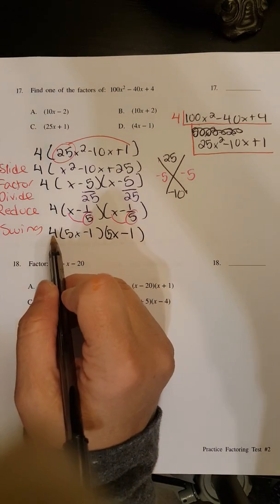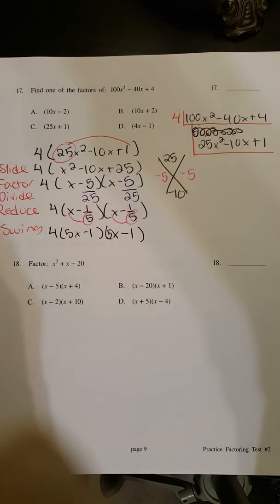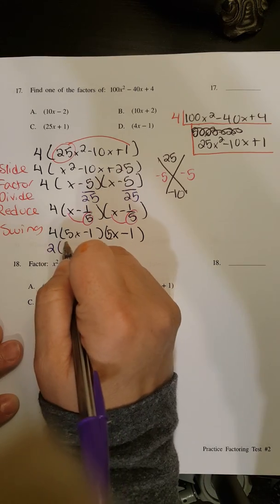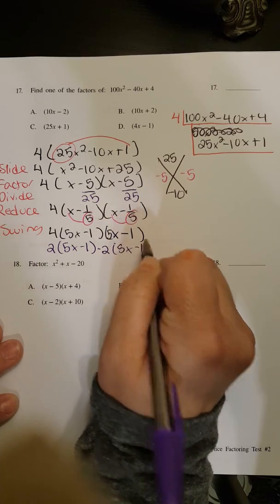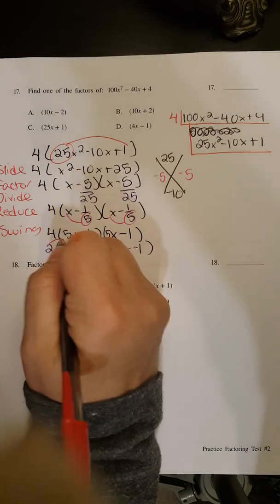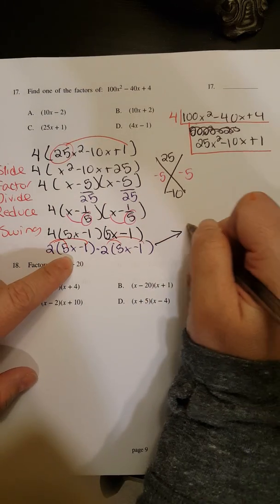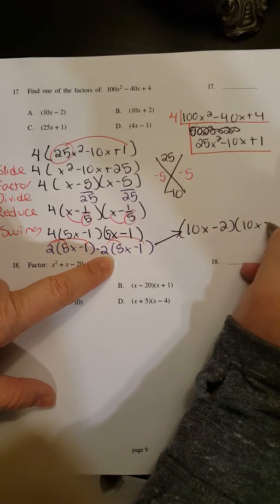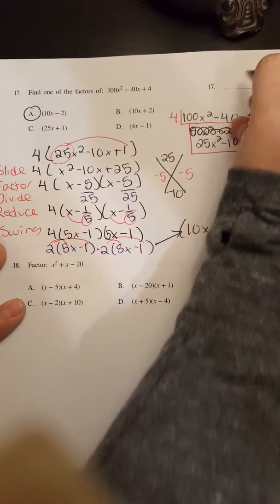So if I distribute this 4 back in, I'd have 20x minus 4. That still doesn't match any of them. So what I can do is split up this 4 into 2 and 2. Then I have 5x minus 1 and 5x minus 1. If I distribute 2 back into each of these, let's look at what we get. We're left with 2 times 5, that's 10x minus 2, and then again, 10x minus 2. That actually does match one of our answers, and that's answer choice A.